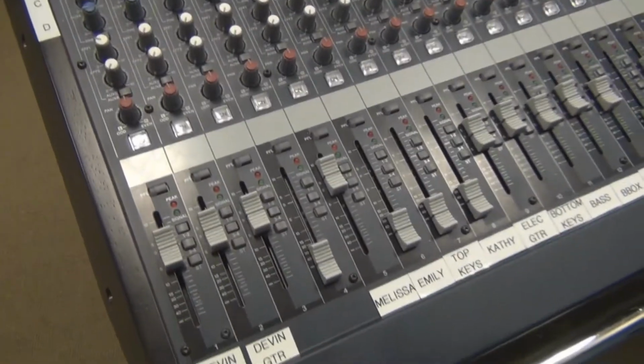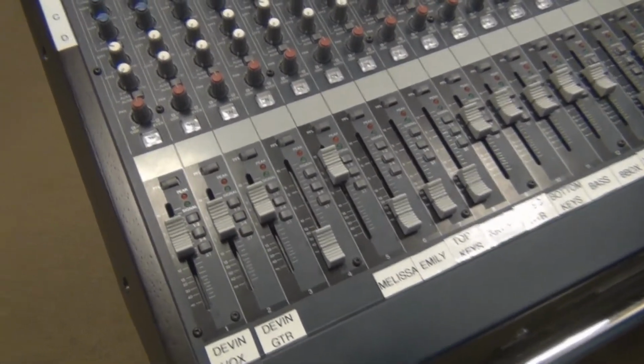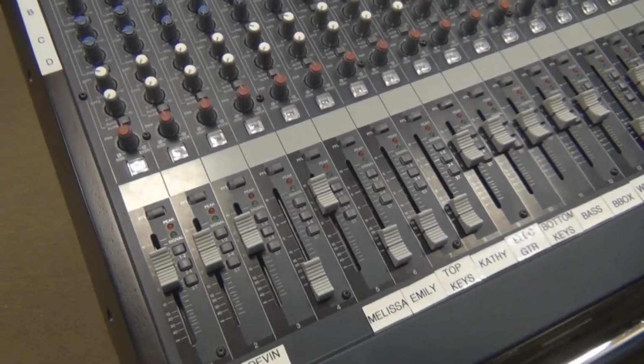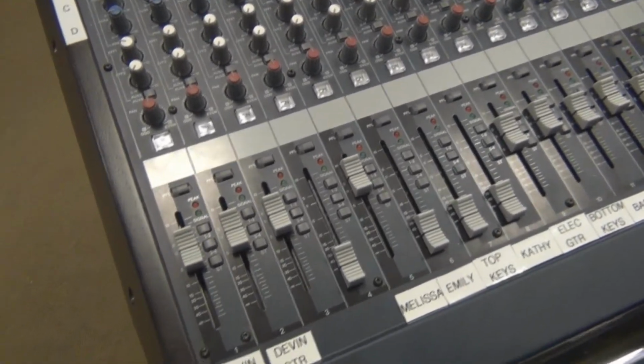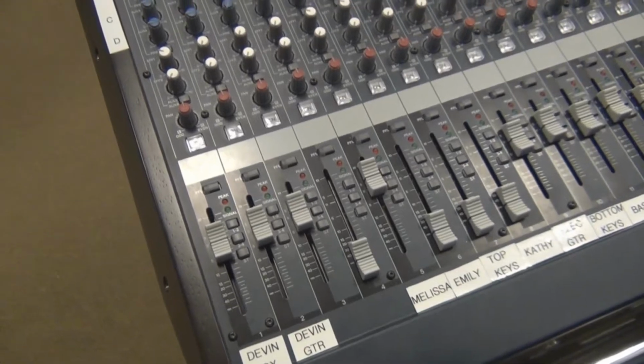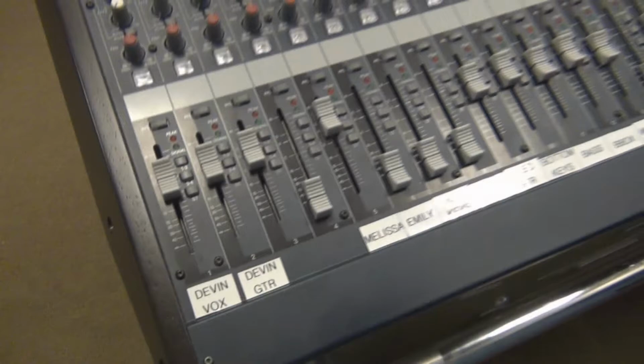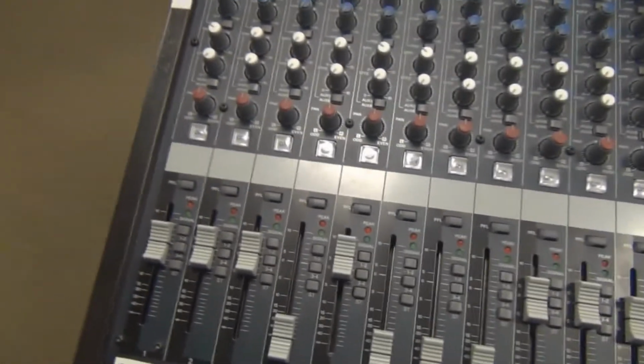That, in my opinion, creates the cleanest signal from the original source. It's not having to manipulate it, which does affect the sound quality. If you're adding voltage essentially to boost it, or you're cutting down voltage, you're affecting the original signal source, and that affects the sound quality of what's coming through the mixer.